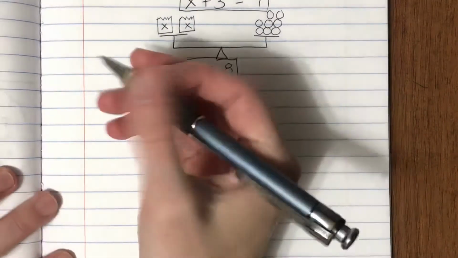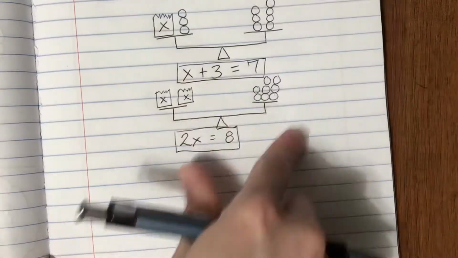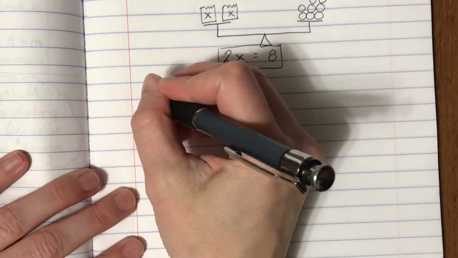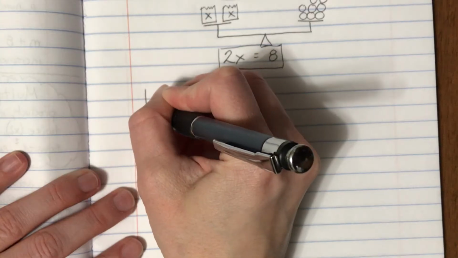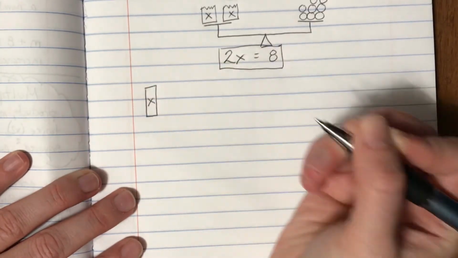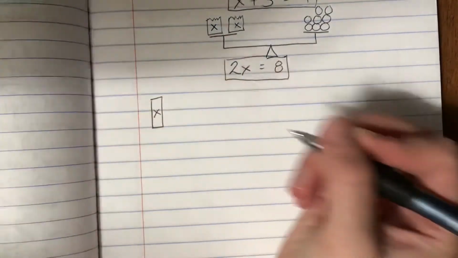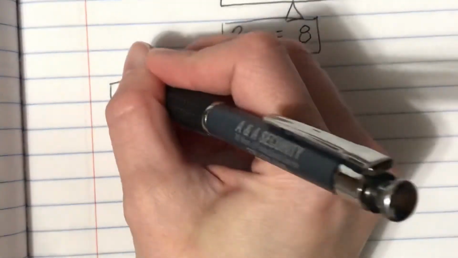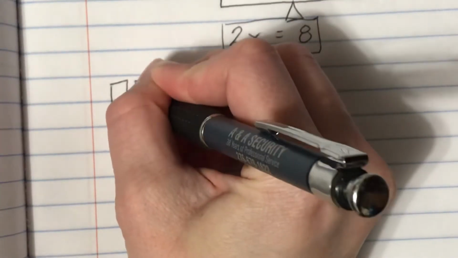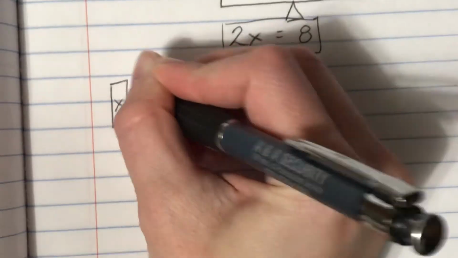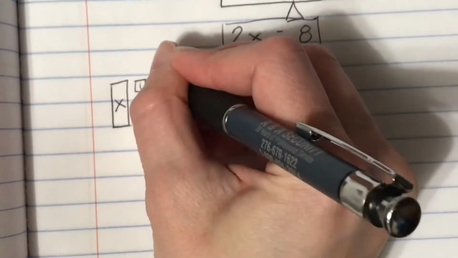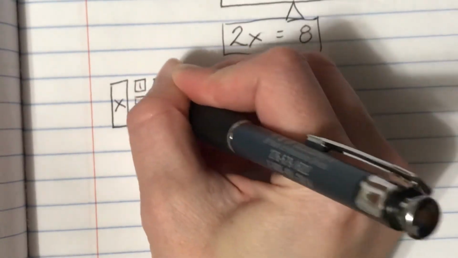Sometimes you might see it represented, well, you could see a lot of different pictures. Sometimes you might see it represented like this. So you might see just a rectangle with an X in it, and then maybe just some squares representing 1s, representing smaller objects. They might even have 1s in them. So let's look at an example that looks like this.